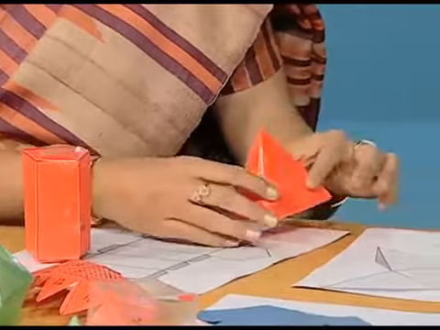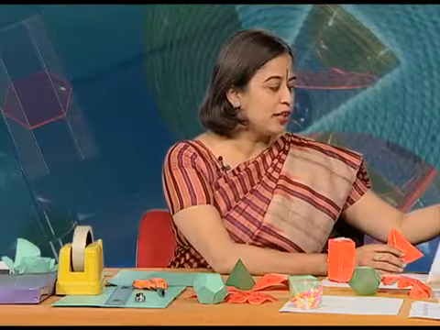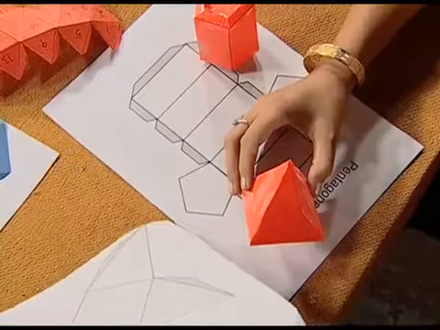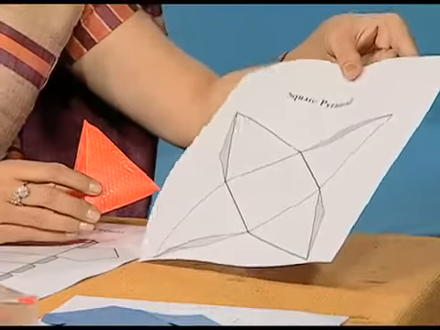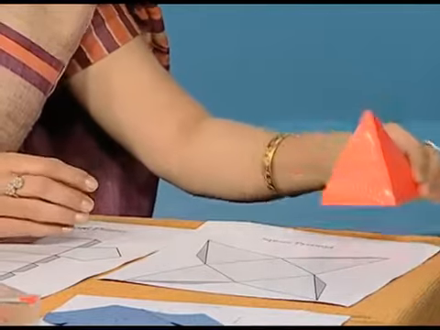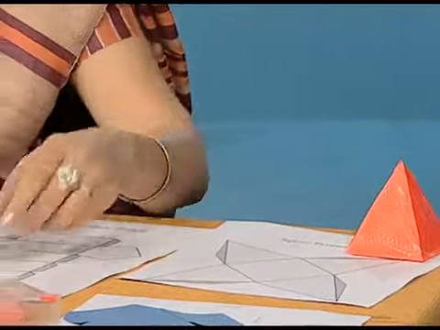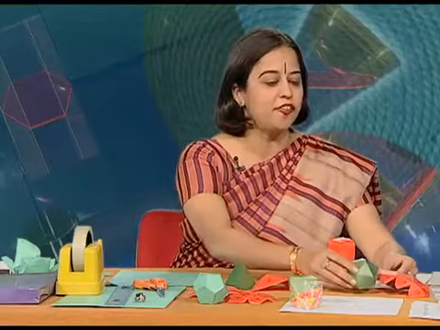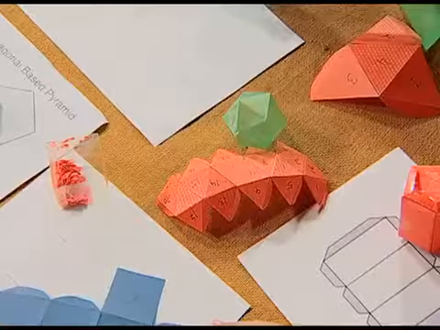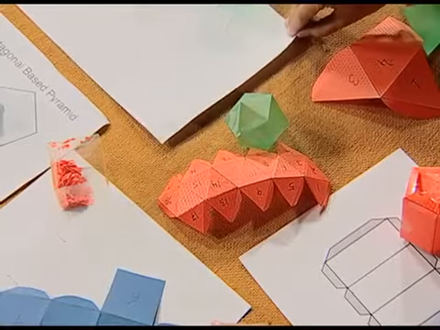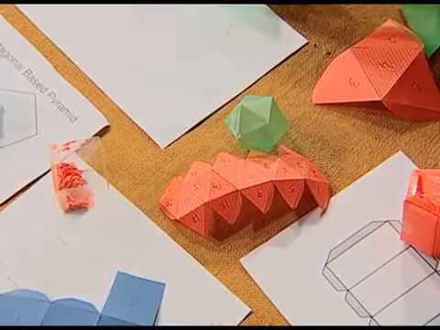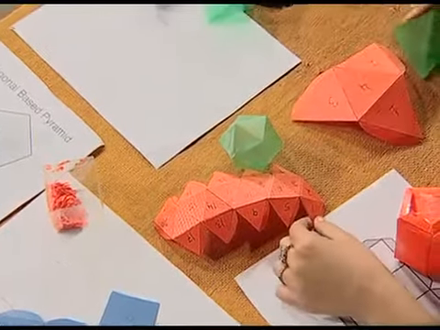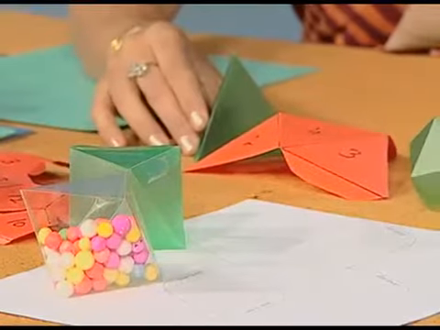Here we have with us a 2D net of square pyramid. You can fold this net and make its 3D model. Similarly, you can see we have placed here various 2D patterns on the piece of paper which can be folded and the 3D models can be made.